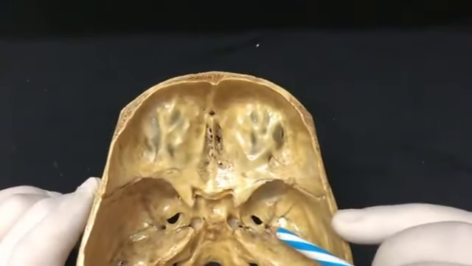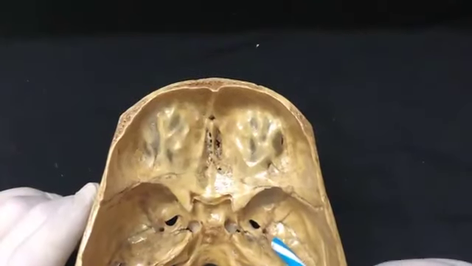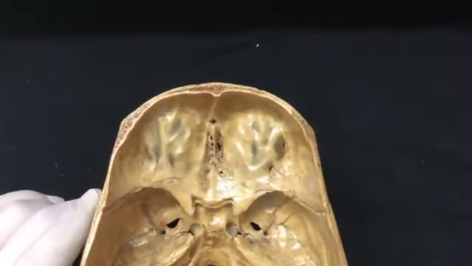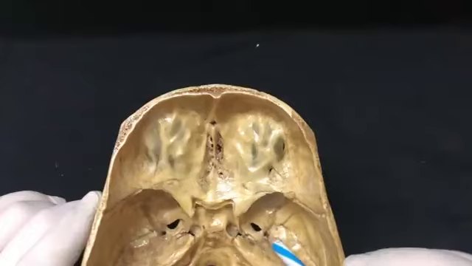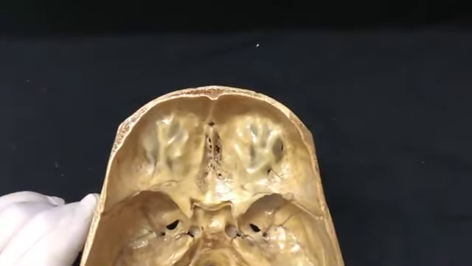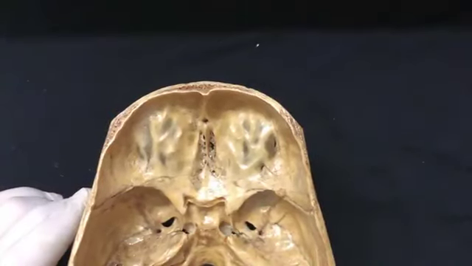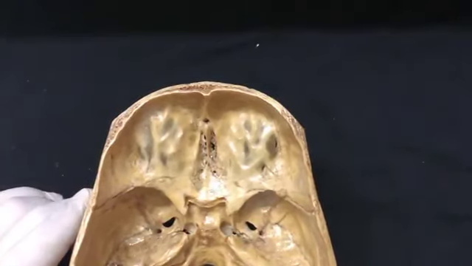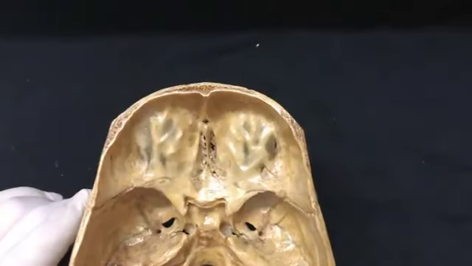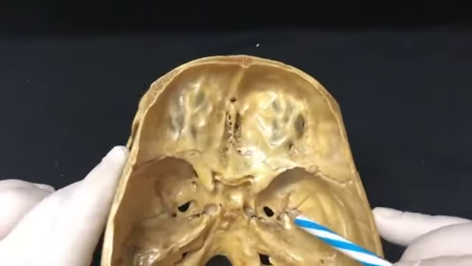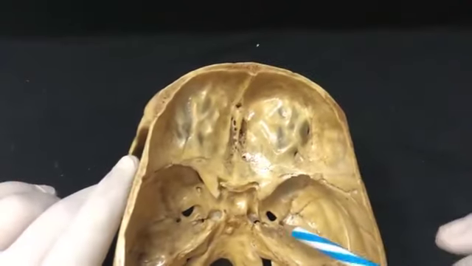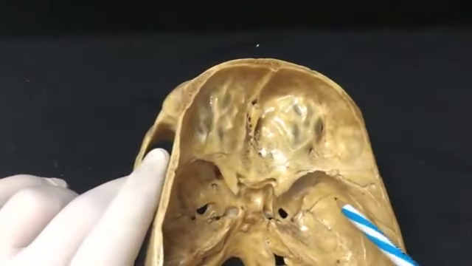And then just posterior lateral to foramen ovale, you have another small foramen here called foramen spinosum. It's very close to the spine of the sphenoid when you see it from the base of the skull. We call it foramen spinosum. And the major neurovascular structure supplying the dura mater passes through it, like the middle meningeal artery. Now you can even appreciate the groove for the middle meningeal artery. Look at this, there is a groove here for the middle meningeal artery.